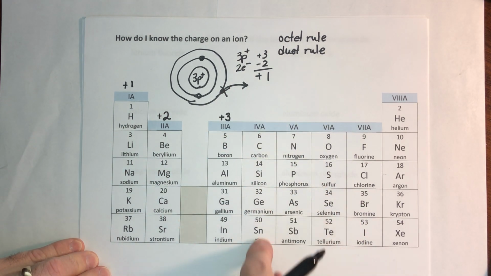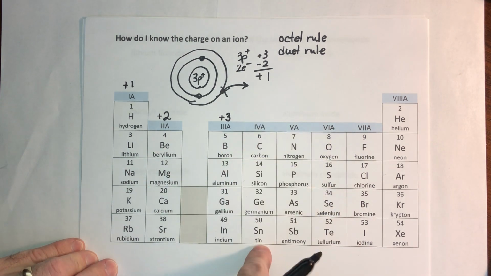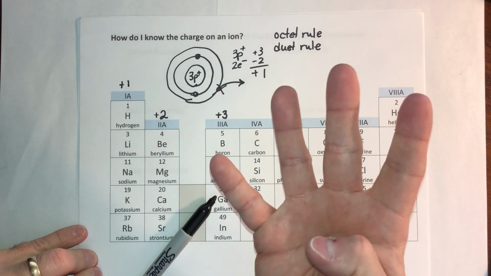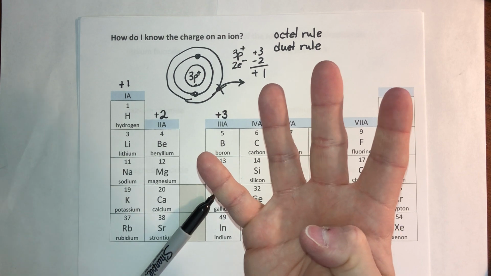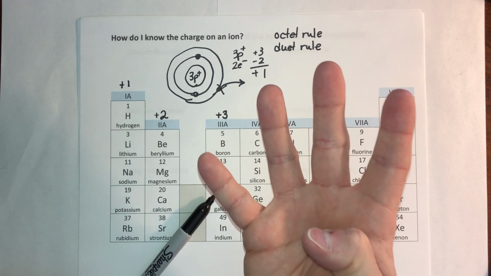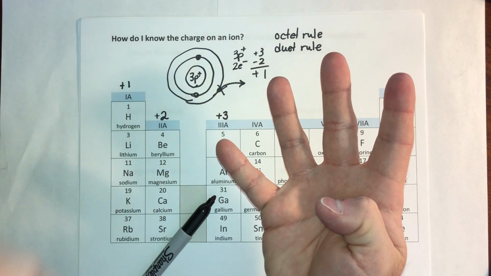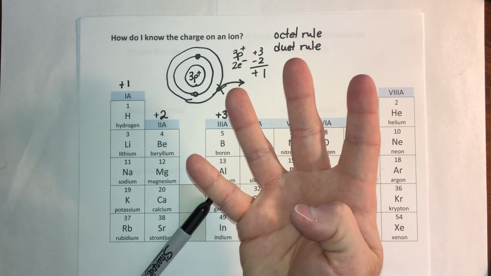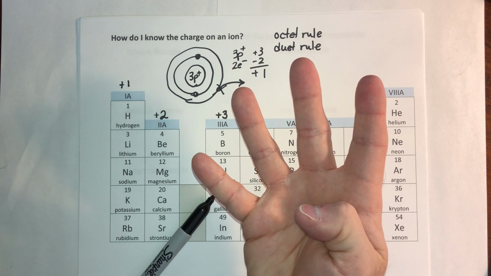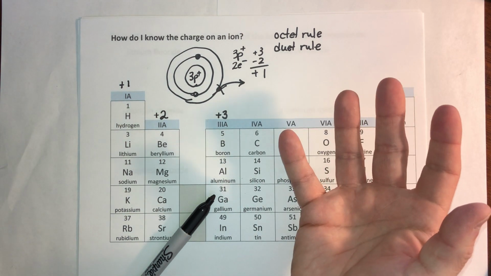Now, we do skip the 4 group because the 4A group has 4 valence electrons. It's in a weird place, right? In order to get 8, it needs 4 more. Getting 4 more is pretty hard. In order to give away 4, that's also pretty hard, right? Think of this like giving away puppies.